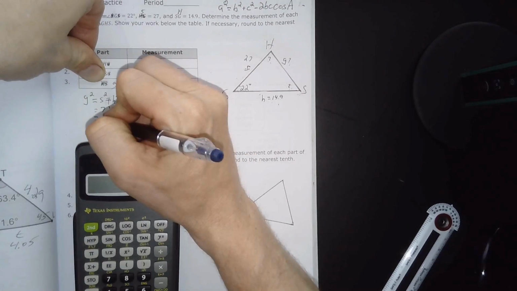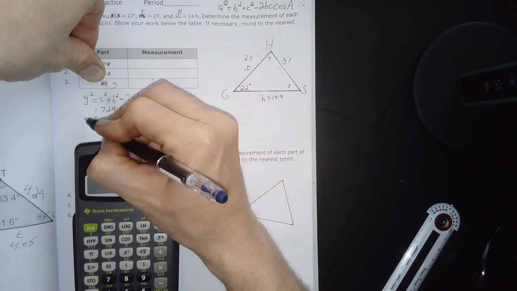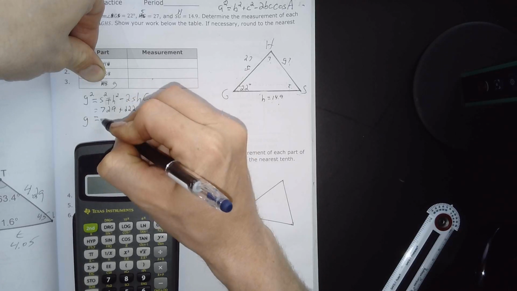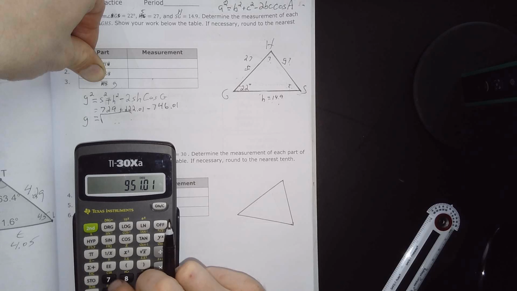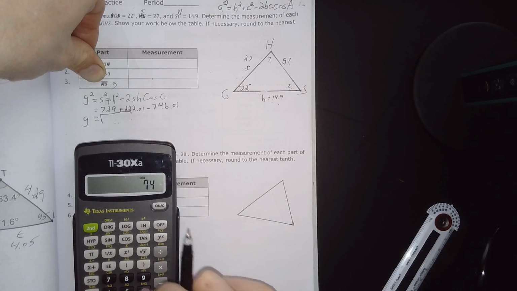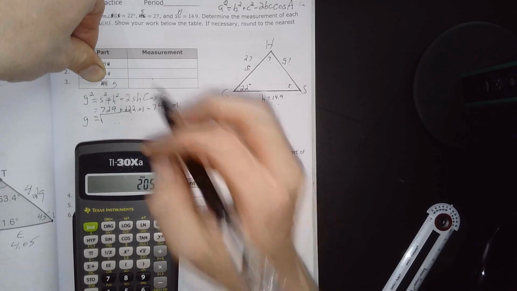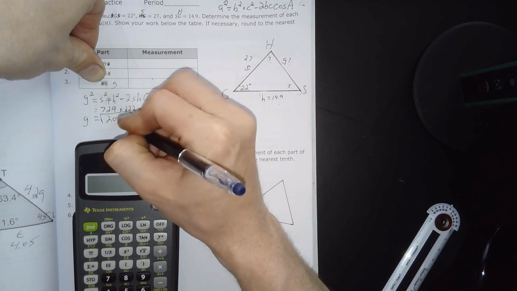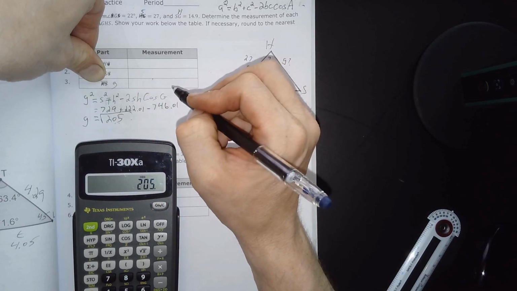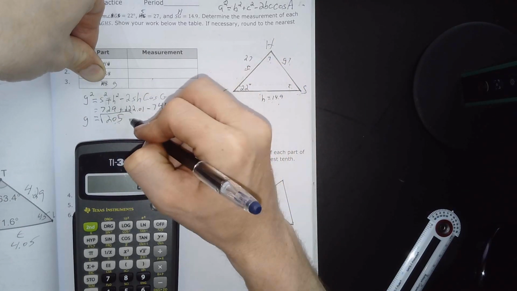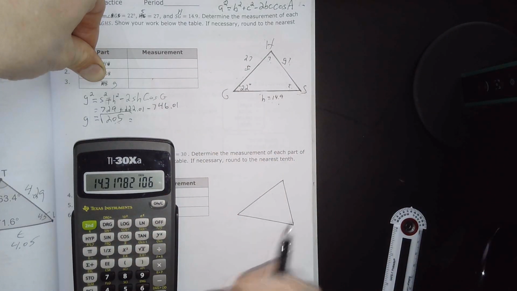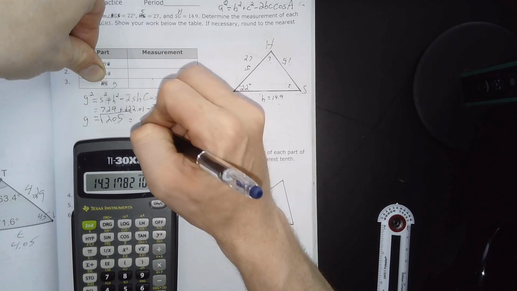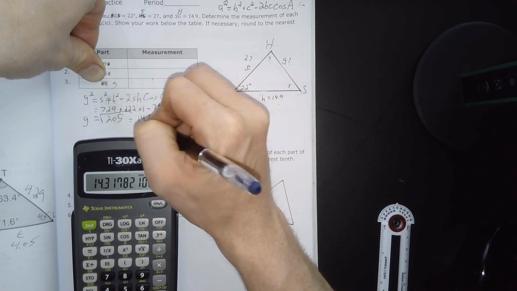So G squared equals that, so G will equal the square root of 205, which is going to equal 14.32.